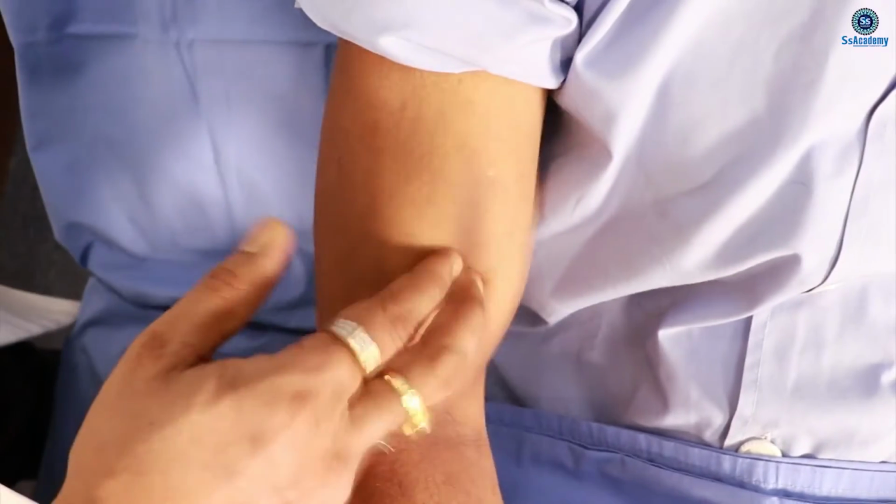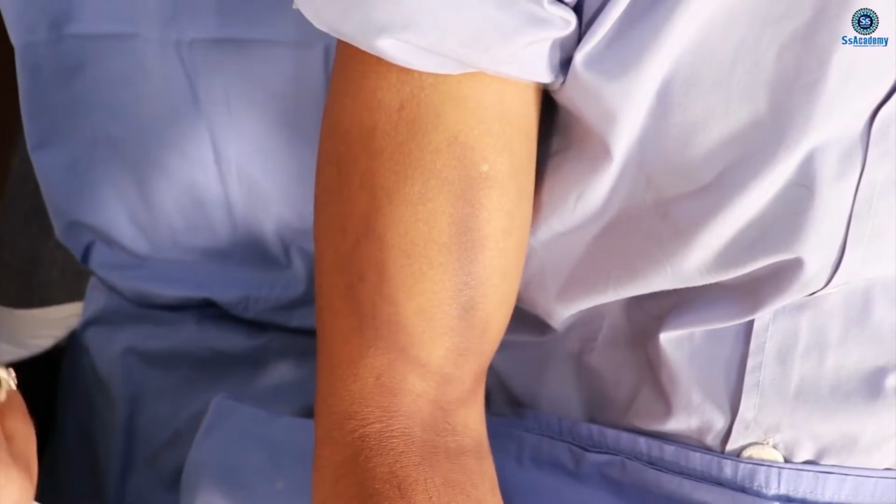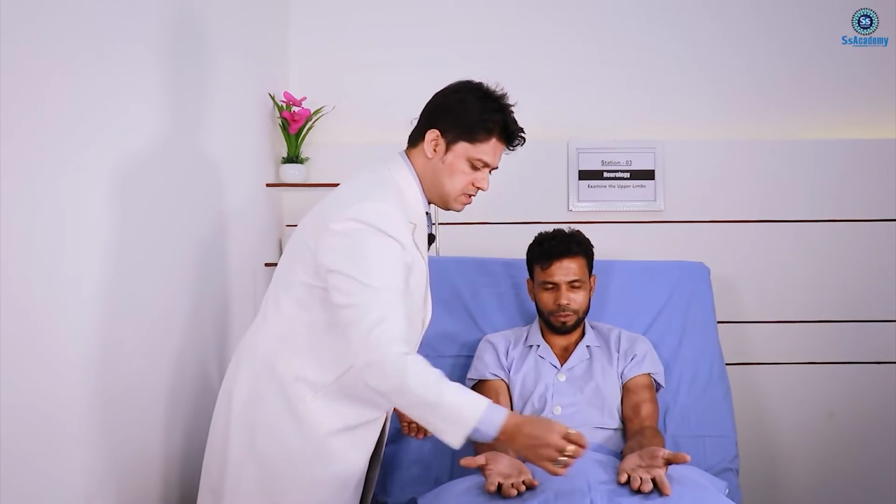...only hypertonia and hyperreflexia. So the fasciculations that you can see and observe here, C8. Yes. So the diagnosis: lower motor neuron lesion. It's one of the important tests. There are reflexes.